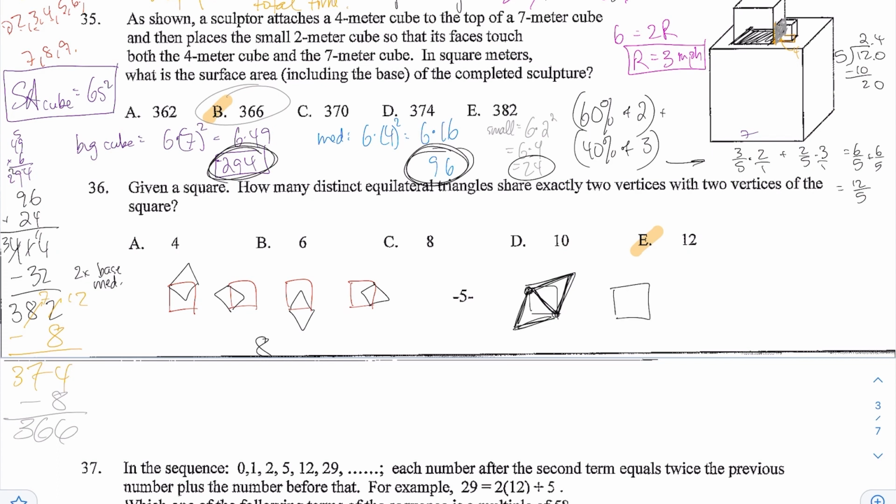And the other way. So if we connect that diagonal length, you can also draw that equilateral triangle and those 2. So that's another 4. So 8 plus 4 will be choice E, 12.